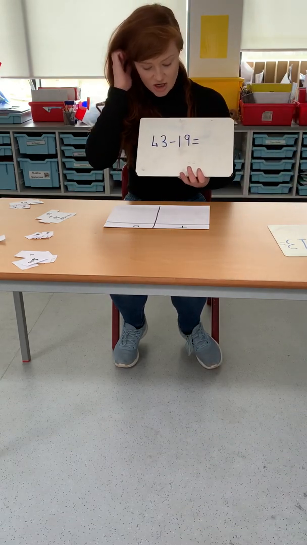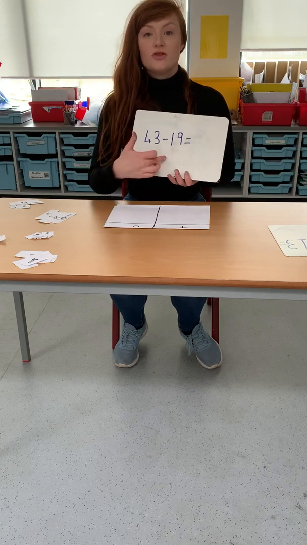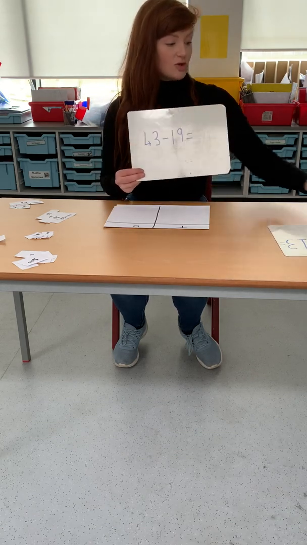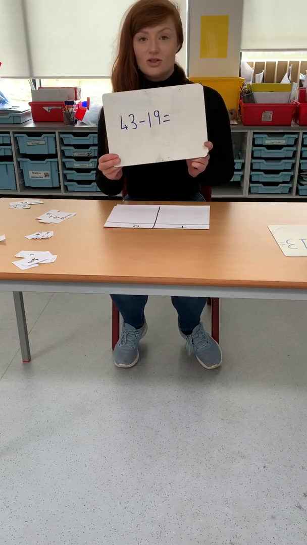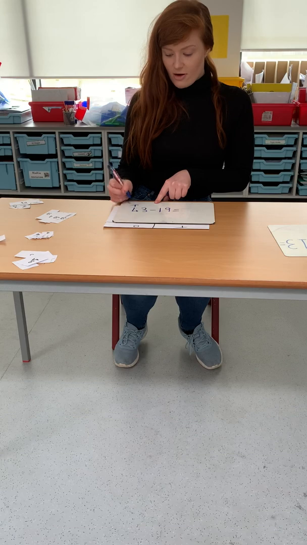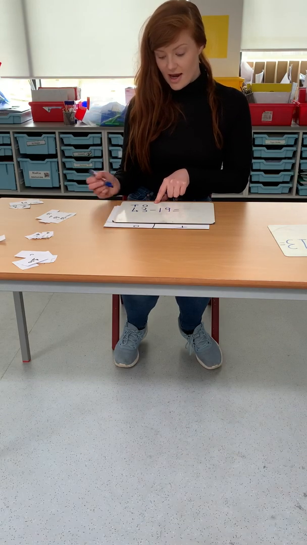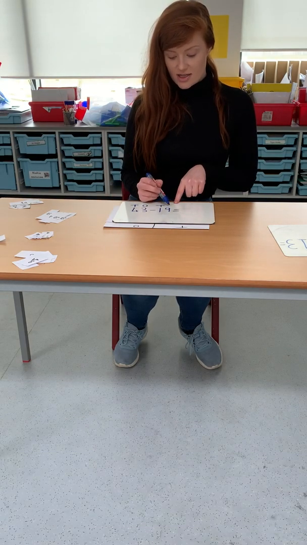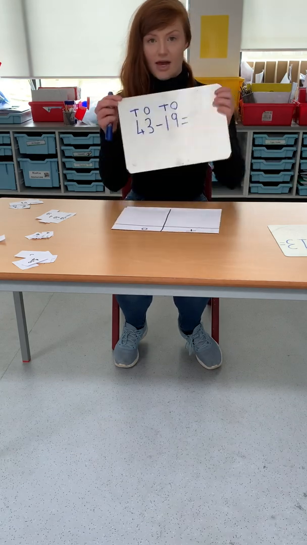So the subtraction calculation they've got is 43 subtract 19. Just like the addition one, what I'd get the children to do is to draw in their 10s and their 1s digits. So I know there are 4 10s in 43 and 3 1s, and there are 2 10s in 19 and 9 1s, just like that.